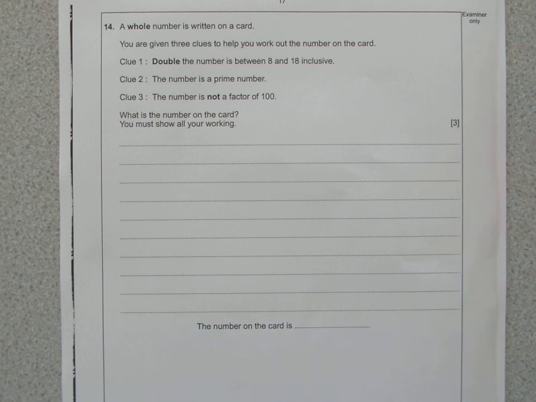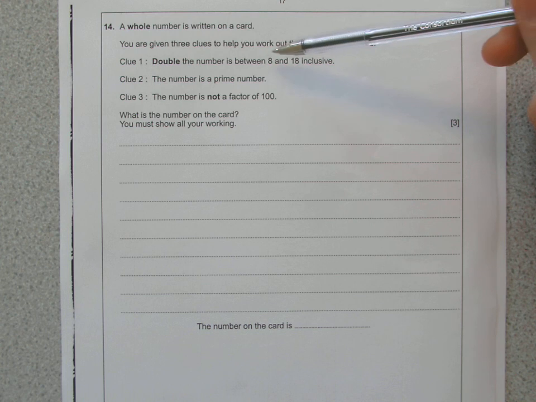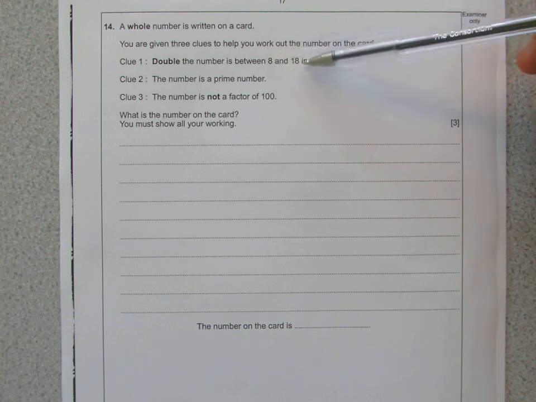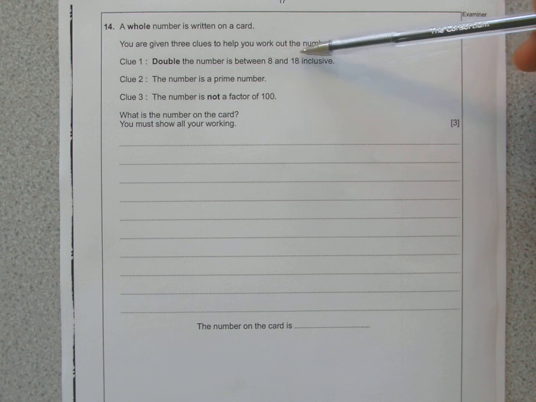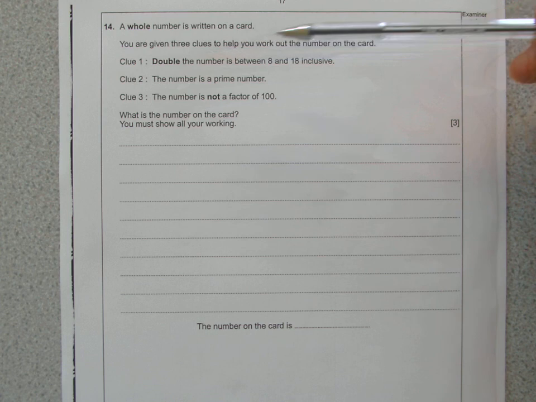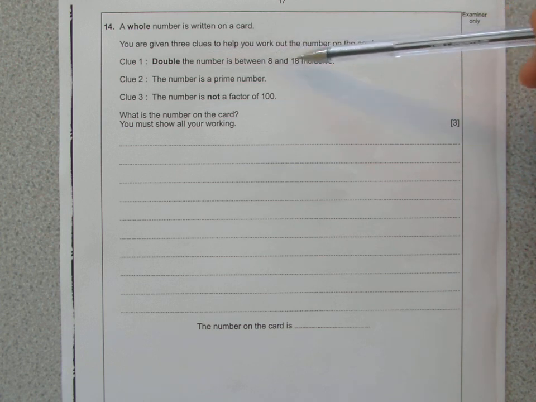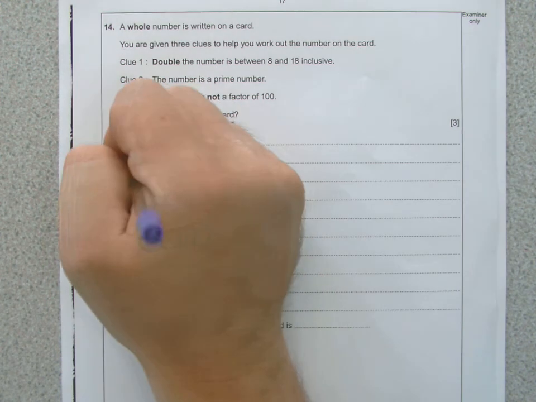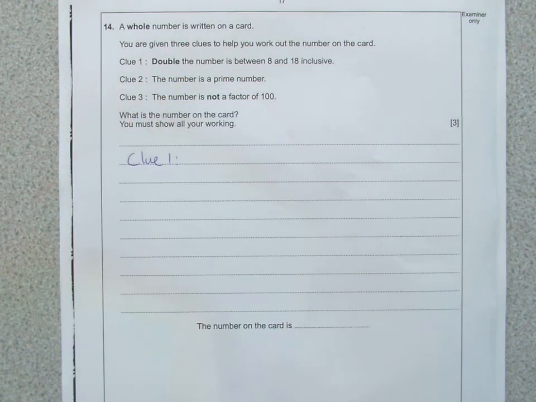Now, they mention this word inclusive. That just means it could also include 8 and 18 as well as anything in between. So inclusive means that it could include these two. When you double the number, it's between these and these. So let's think about what our lowest number could be from clue number 1. What could our lowest number be?